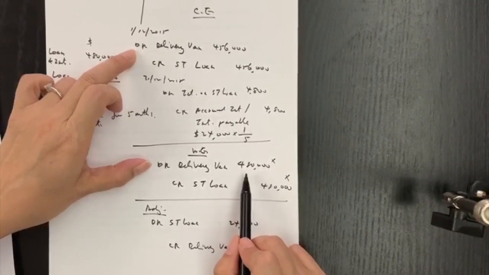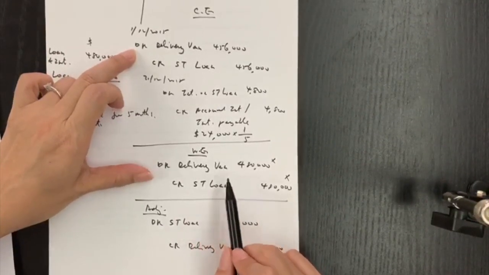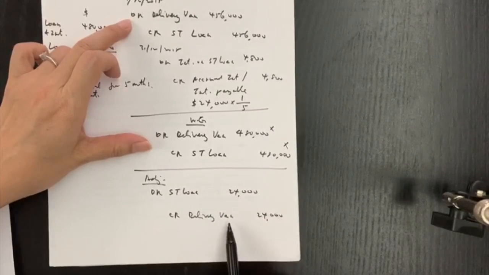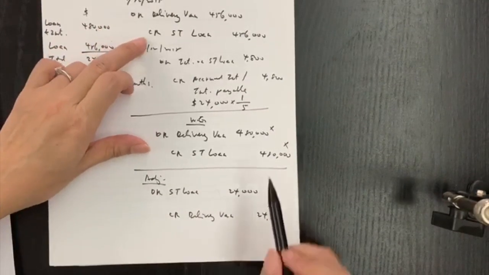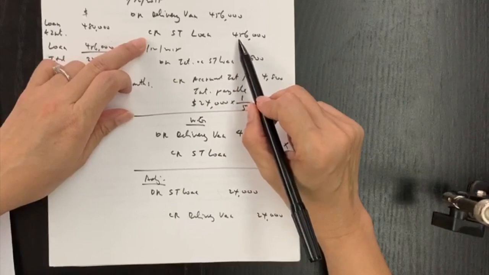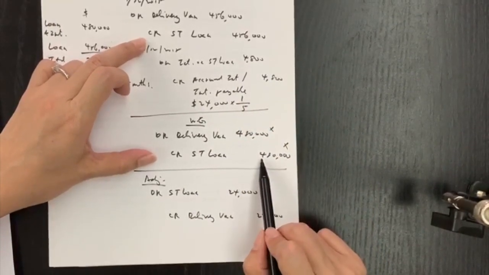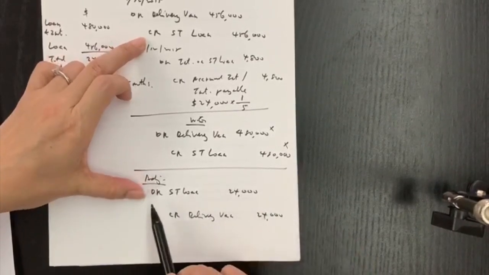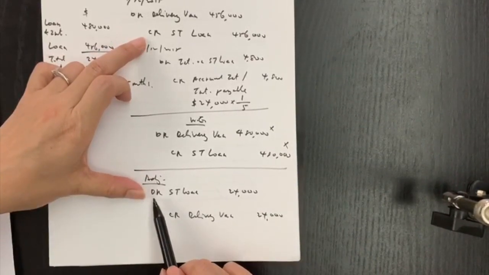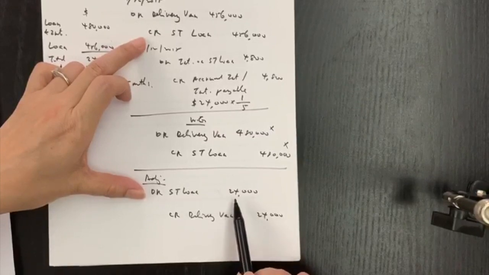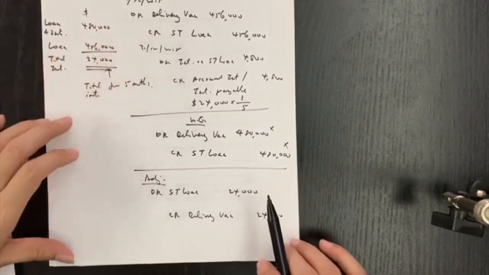So how can we decrease delivery van? We credit delivery van with the difference. And also for short-term loan, 456 is the correct amount, and the wrong figure of 480 is too large. So to decrease that, we go to the debit side. So debit short-term loan also by this amount, by the difference.